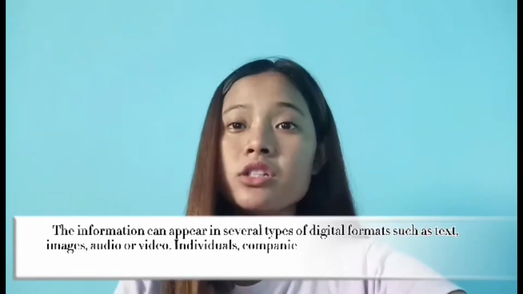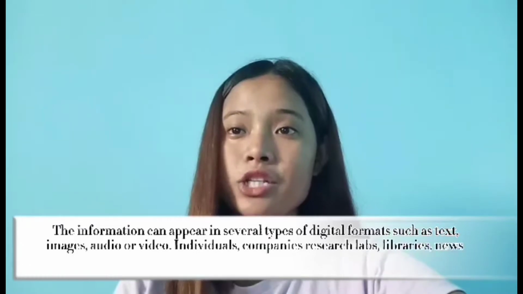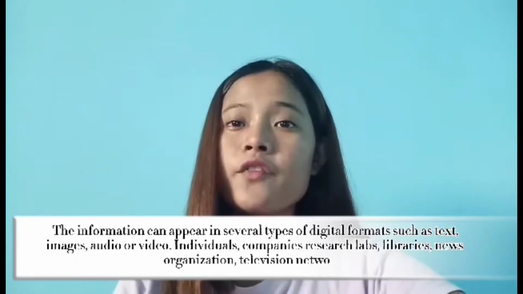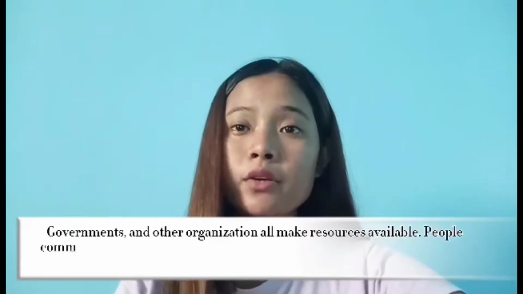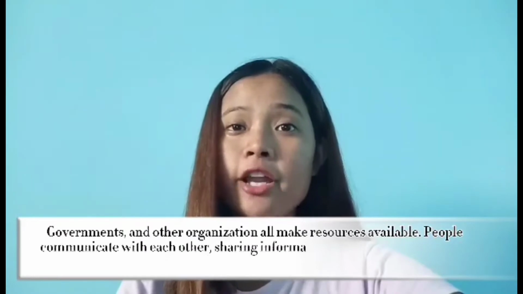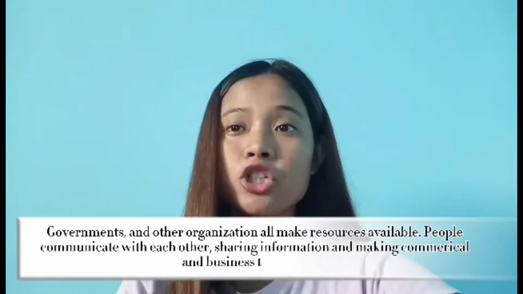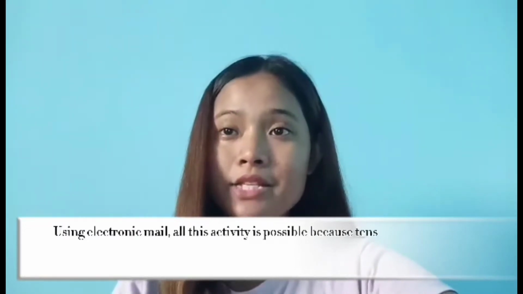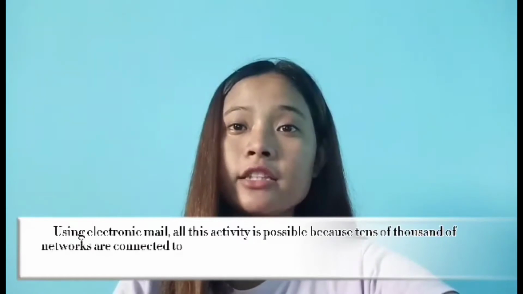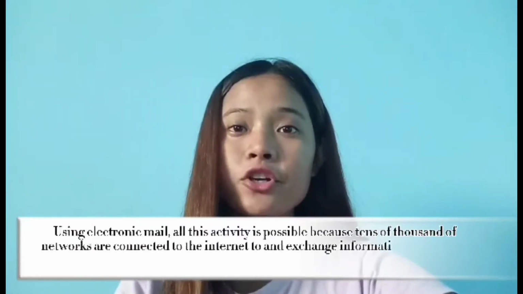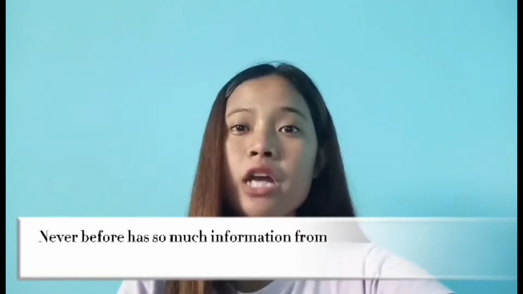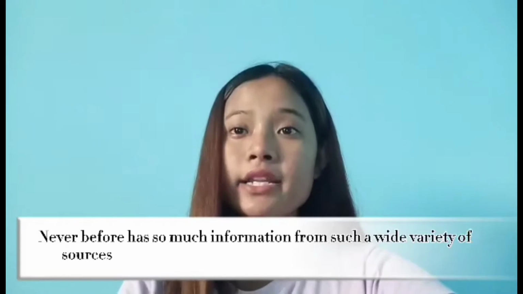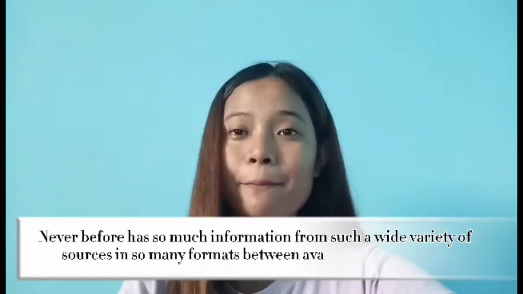Individual companies, research labs, libraries, news organizations, television networks, governments, and other organizations all make resources available. People communicate with each other, sharing information and making commercial and business transactions using electronic mail. All this activity is possible because tens of thousands of networks are connected to the Internet and exchange information in the same basic way. Never before has so much information from such a wide variety of sources and in so many formats been available to the public.